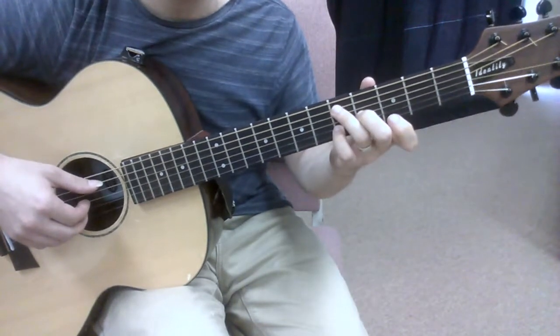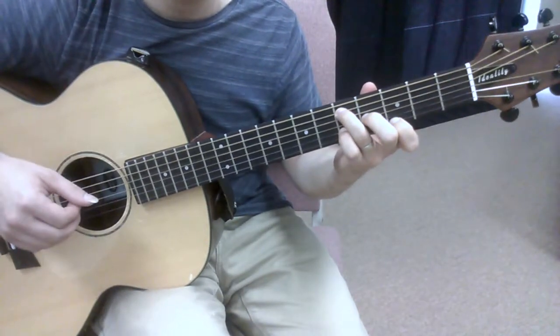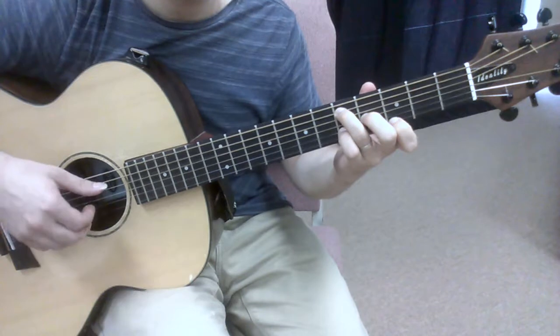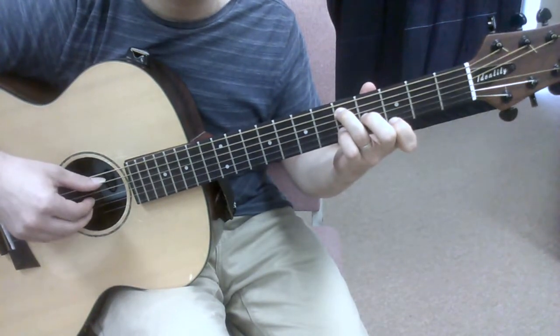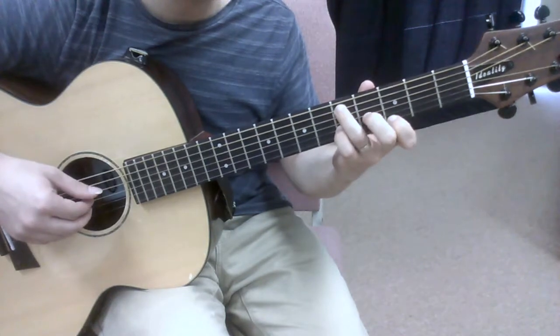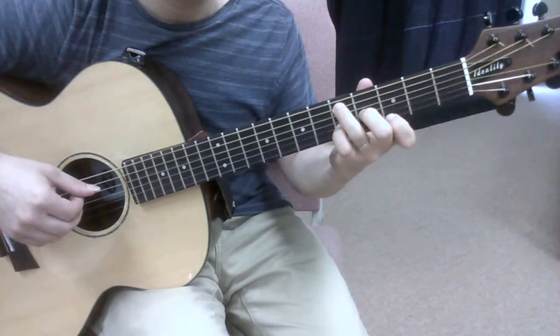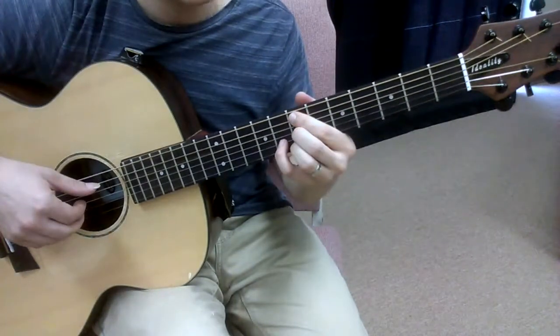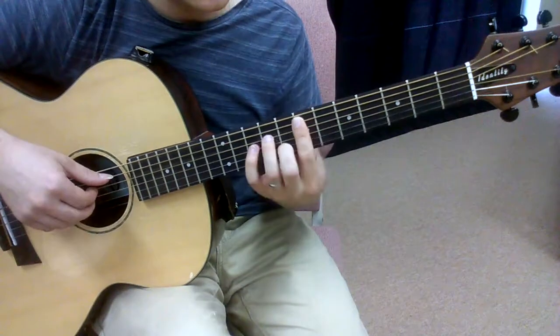Okay. Next shape, this is over the 7th. This is a 3rd inverted E minor 7 over the D. So same strings, 5th, 3rd, 2nd, 1st. The frets are 5, 4, 5, 3. Next one. This is just like this one.